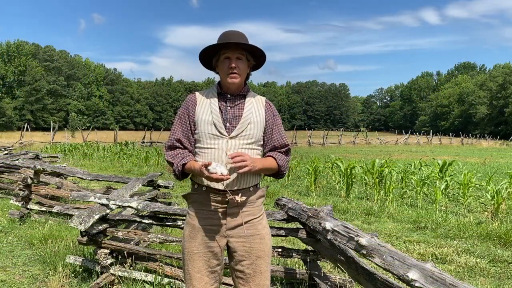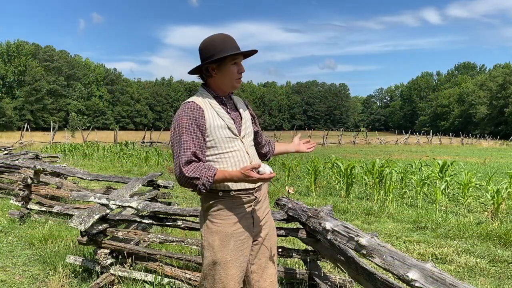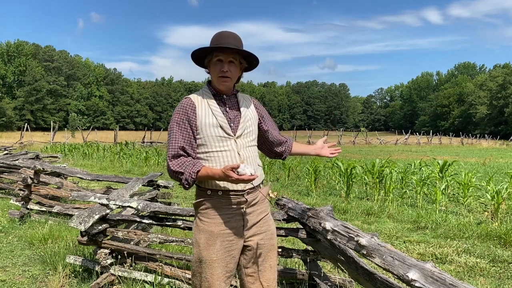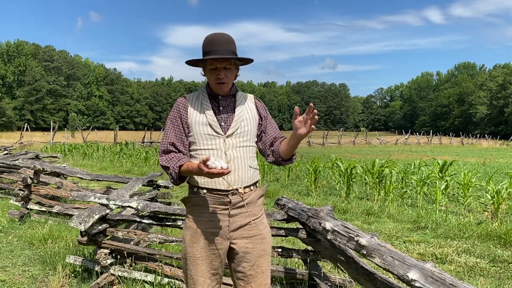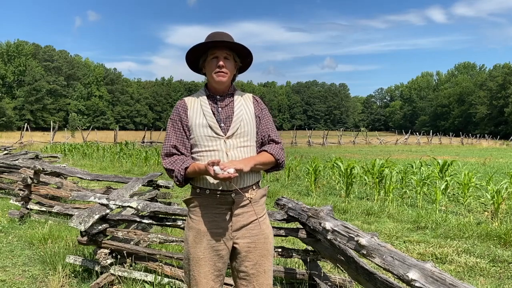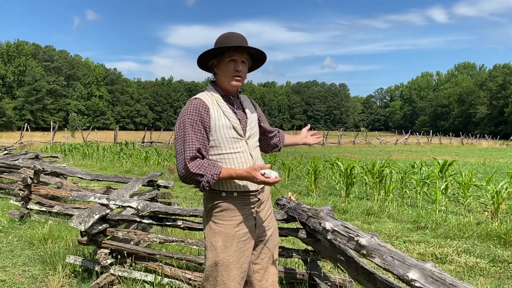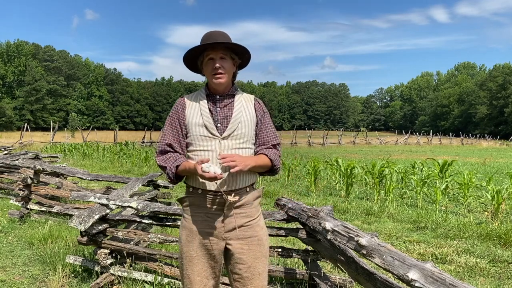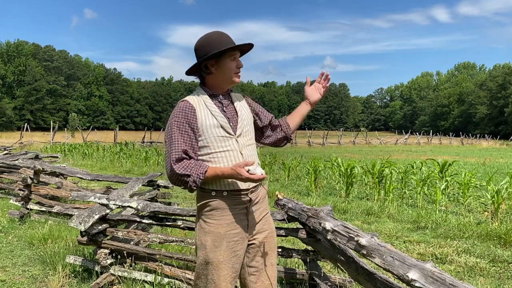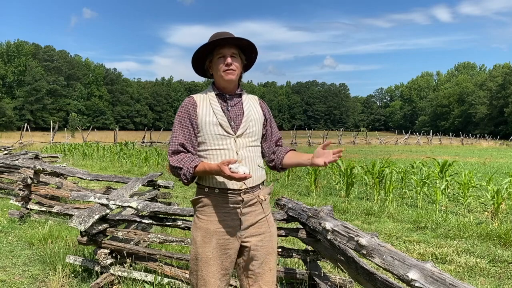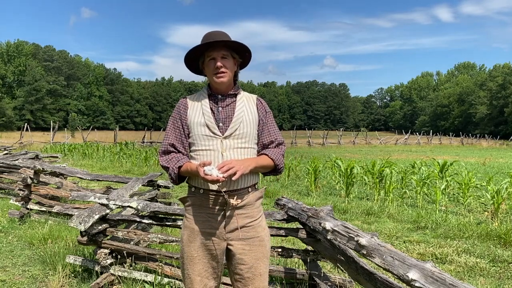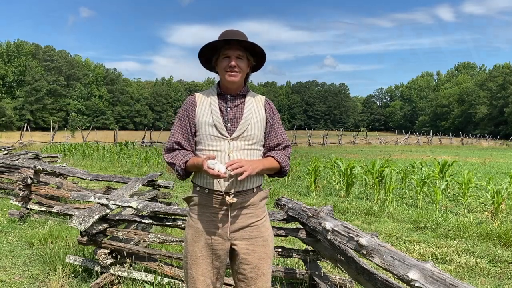The growing season of cotton worked hand in hand with corn. Now we know corn was your primary diet here in the mid 19th century. So the reason why cotton was really good was because the enslaved people would plant the corn, then it'd be time to plant the cotton. While the cotton was growing, it was time to harvest the corn. Finally, after the corn was harvested, then it was time to pick the cotton.